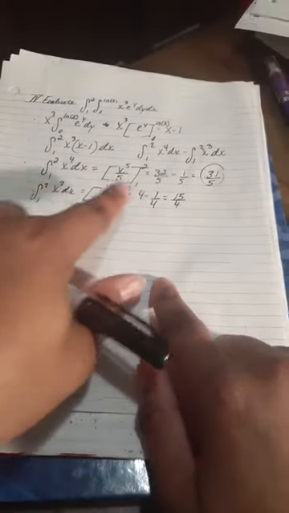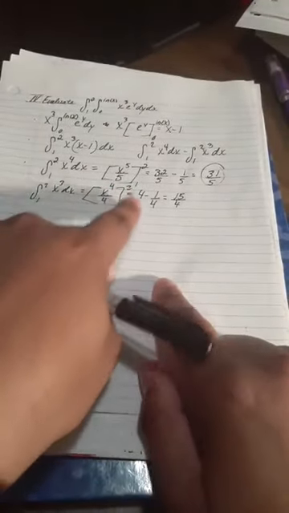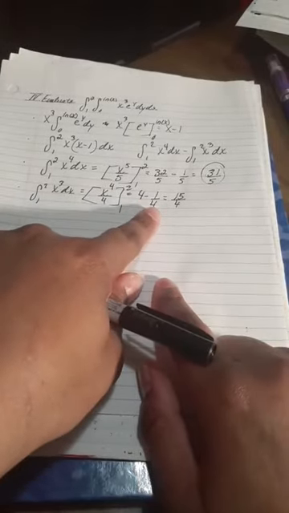But what you need is to get a denominator that's common with this one down here in order to subtract them. Because remember, in order to subtract fractions, we need a common denominator. Same thing if we add them. But that's going to be 15 over 4.